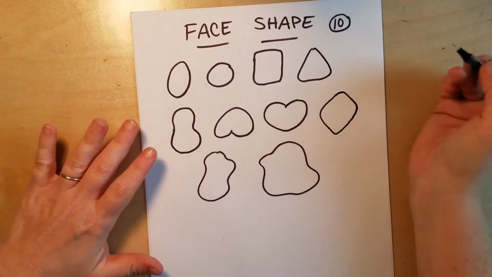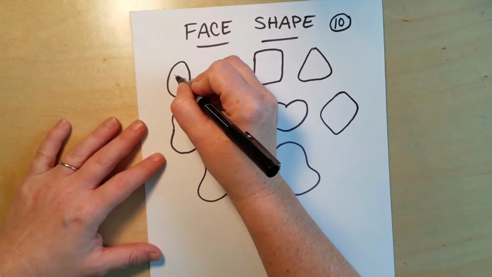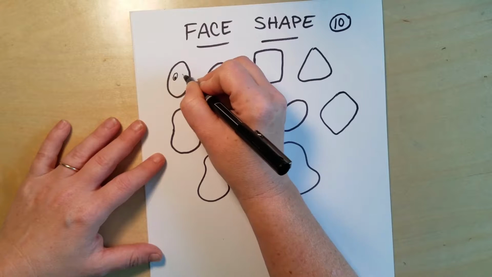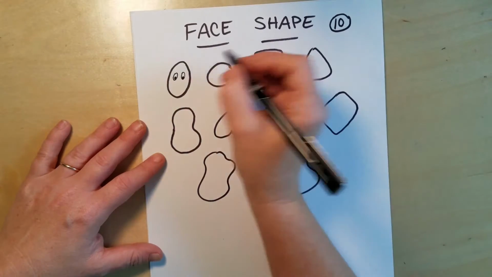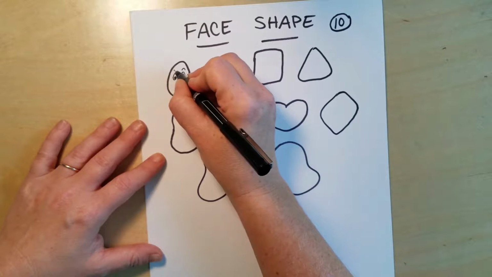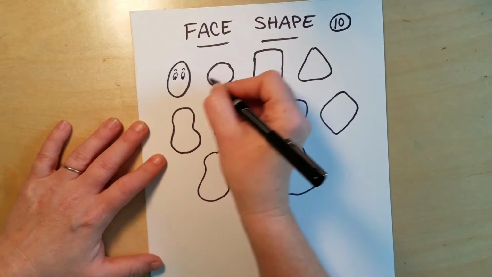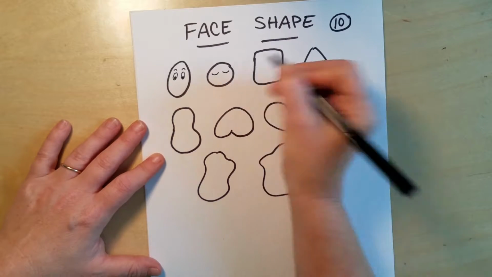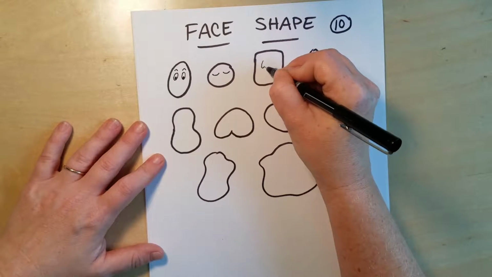Well, first we need eyes. So let's give each of them a set of eyes. This person is going to be wide awake. 2 ovals, 2 circles, 2 eyebrows. This person is going to be sleeping. Let's see, this one can be winking.